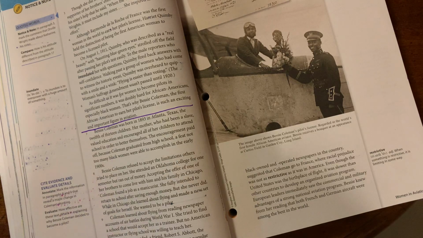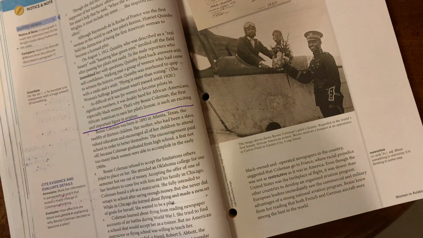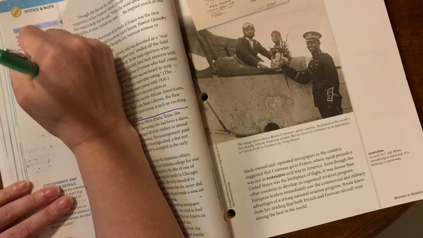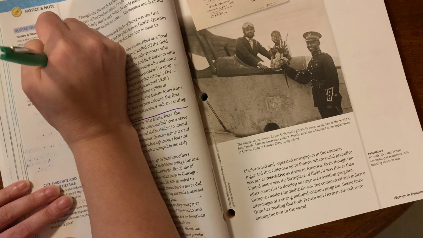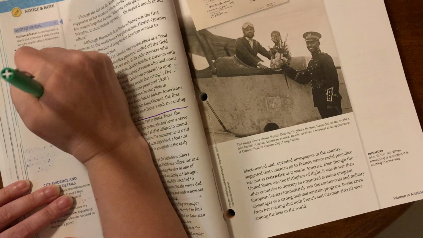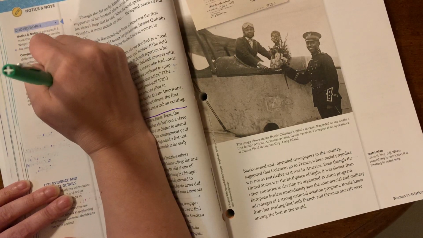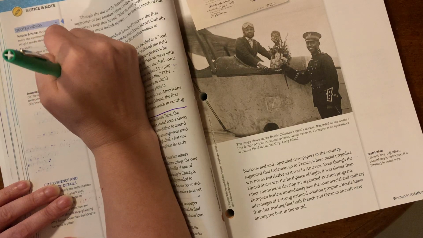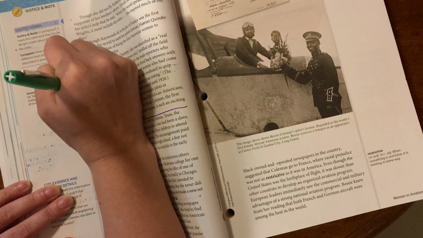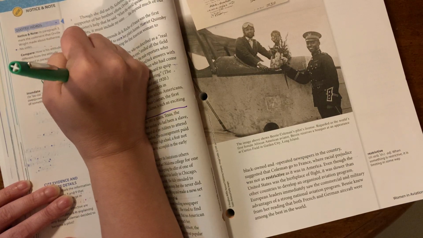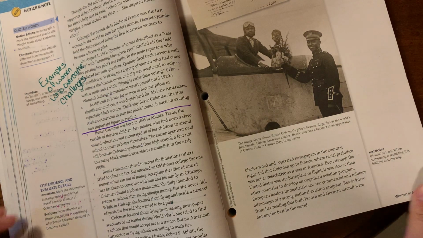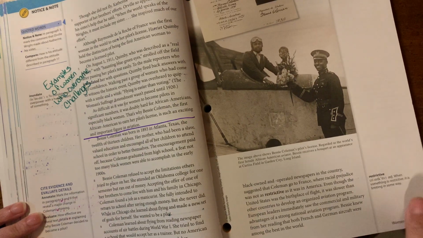So we have all these examples, right? All in here, we have examples of women. Okay, so that would be text evidence, examples of women who overcame challenges. That's what we have in these first 6 paragraphs. We have examples of all these women who overcame challenges and became pilots.